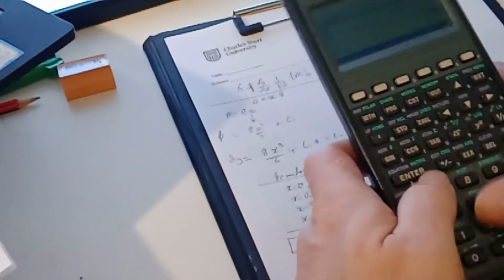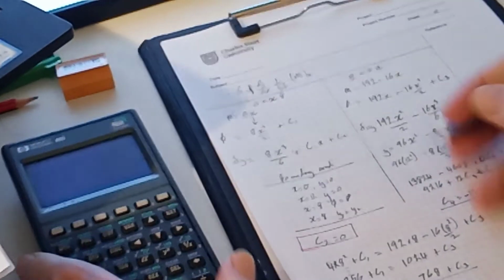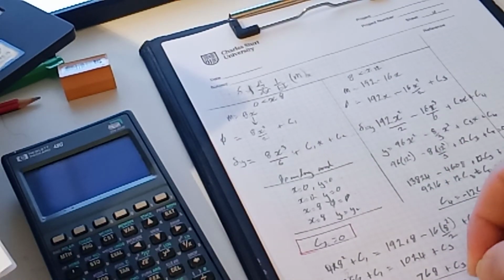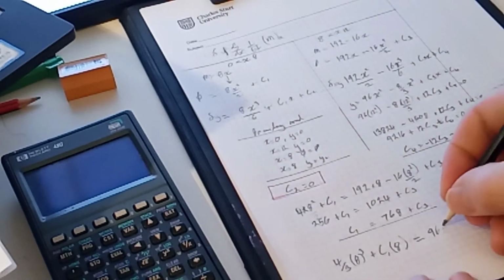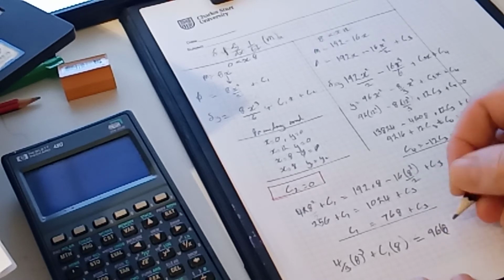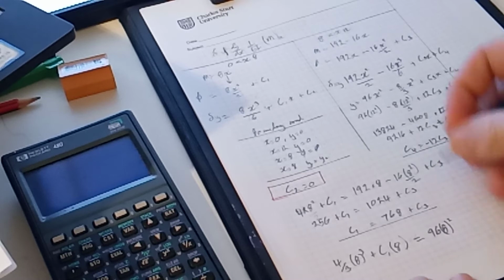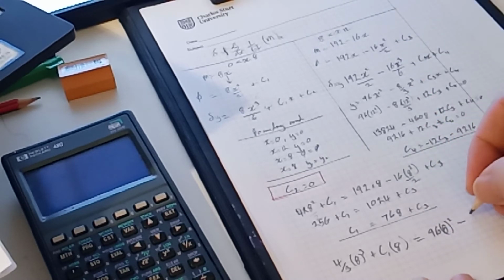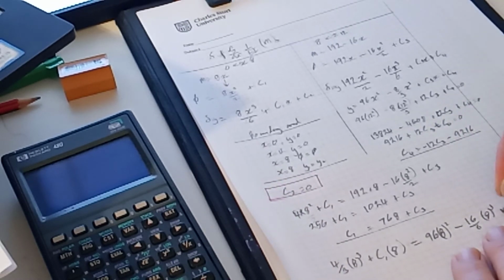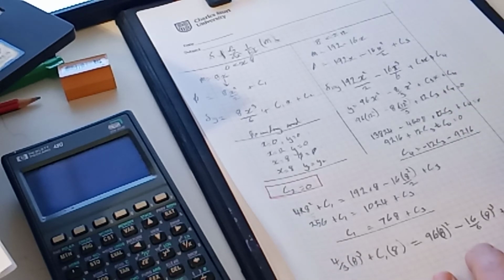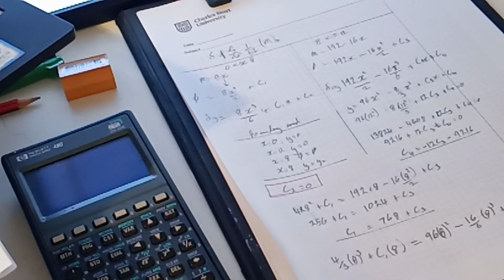192 over 2 is 96 times, sorry about doing it off screen there, 96 times 8 squared minus 16 over 6 times 8 cubed. This is a real pain, isn't it? Plus C3x, which is 8 times C3, plus C4. All right.